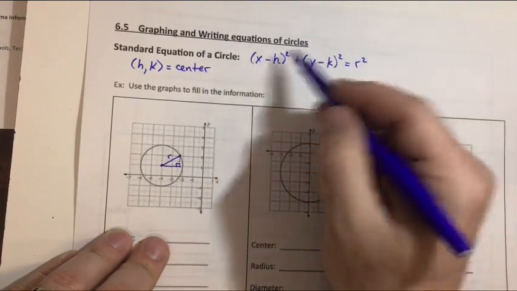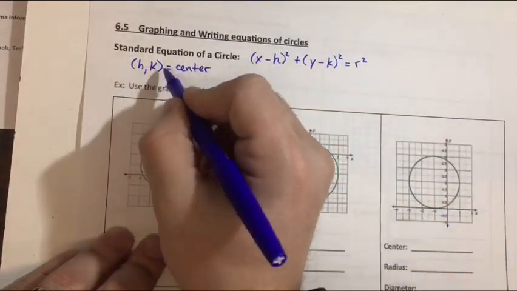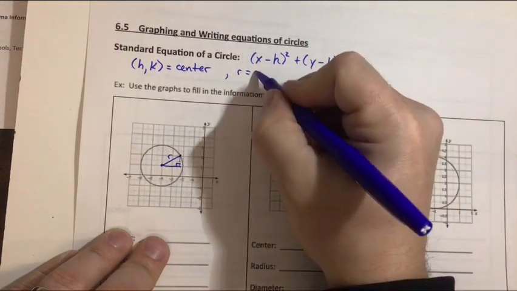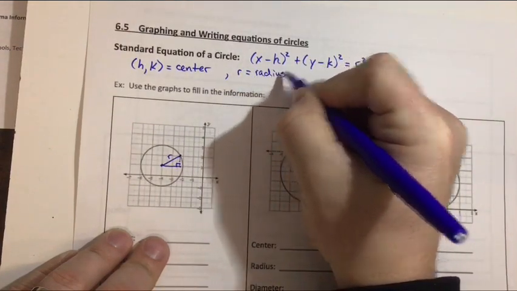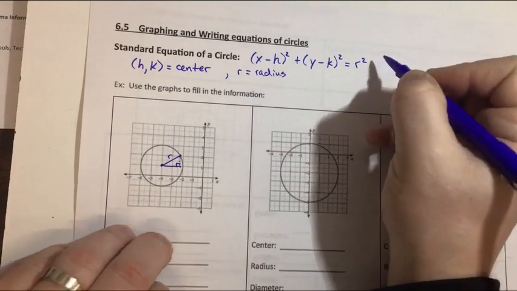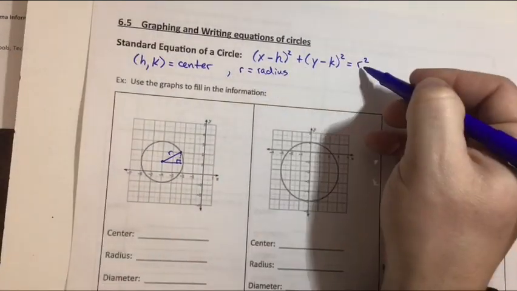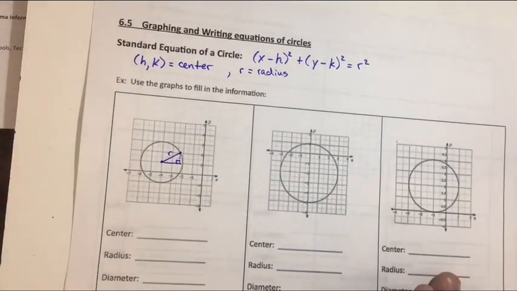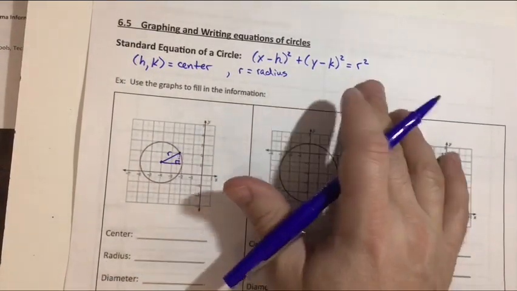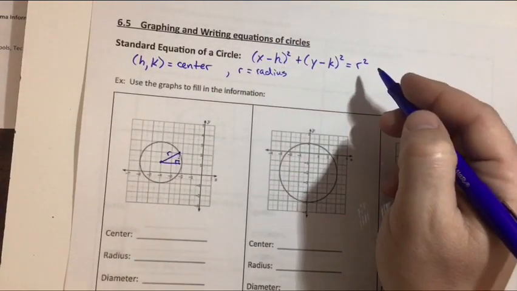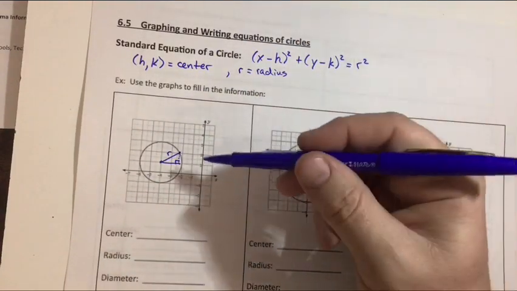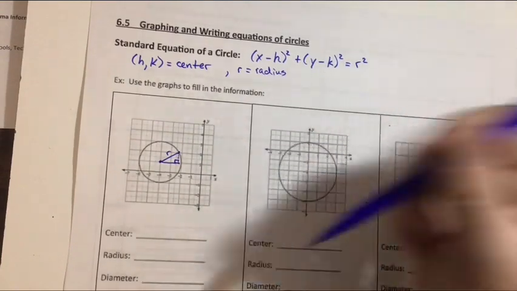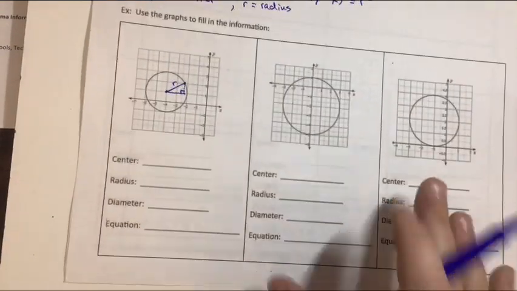And so this is the formula you're going to need to know. So h, k is your center, and then this r, just r by itself, is the radius. So r squared is your radius squared. So if the radius was 5, this would be written as 25, because 5 squared is 25. And so we can use this information to write equations of circles given a graph, or if we're given the equation, we can come up with our information this way. So let's do some examples.